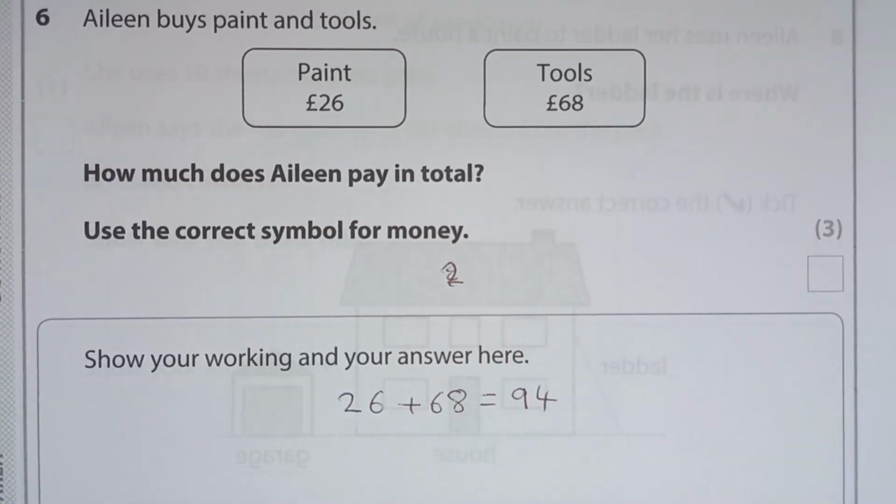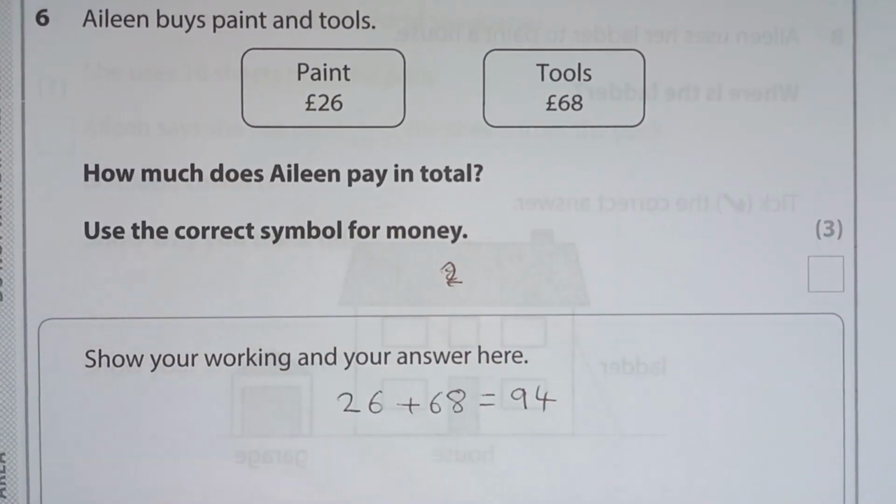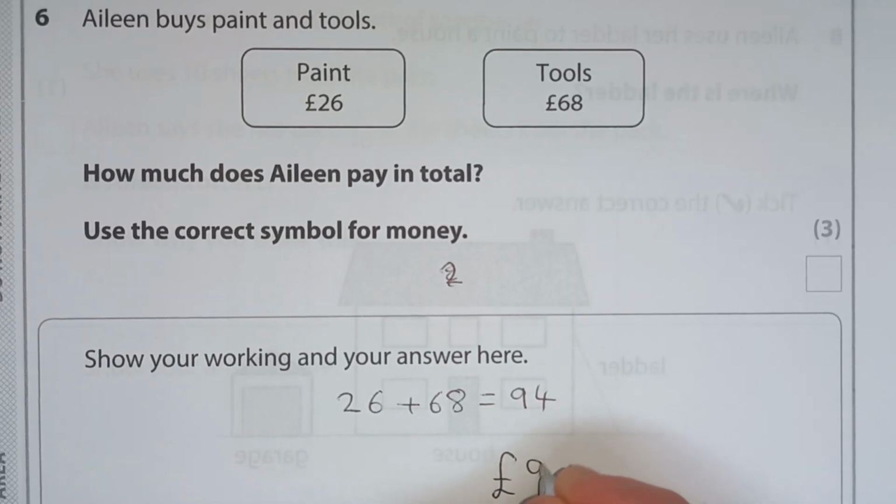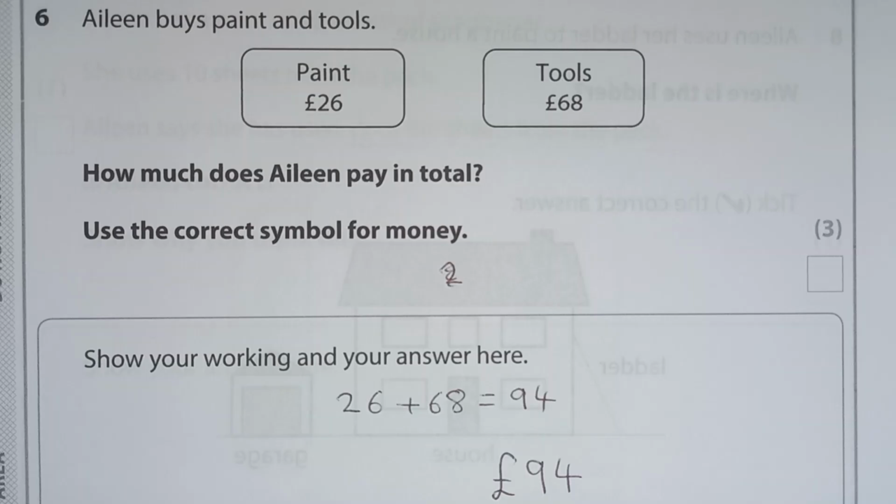94. Now remember, they said use the correct symbol for money. So we want the pound sign. So I can write this again. Make it clear this is my answer, nice and big, £94.